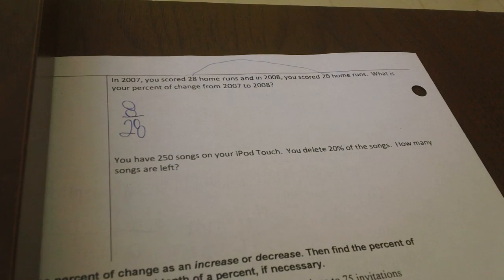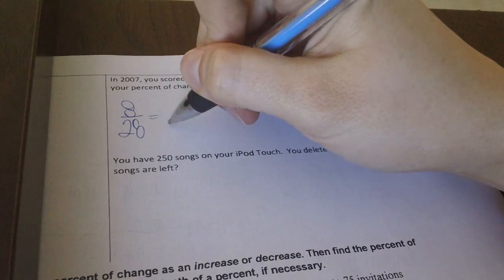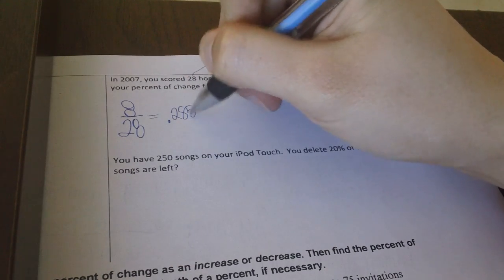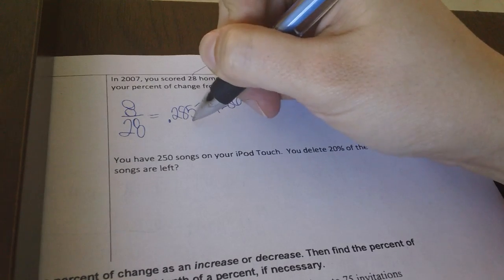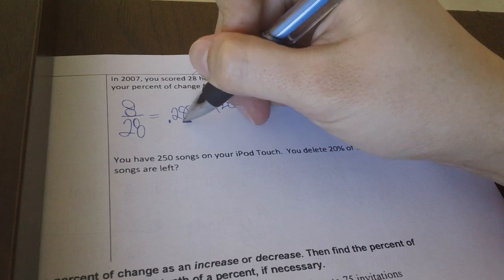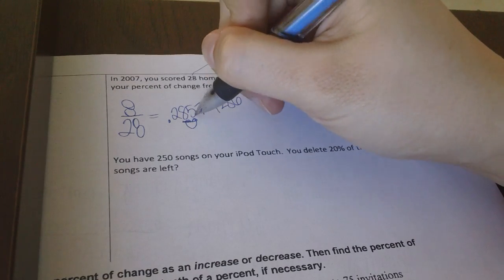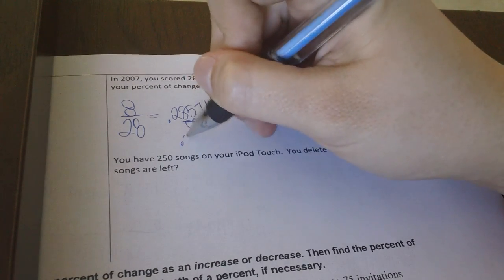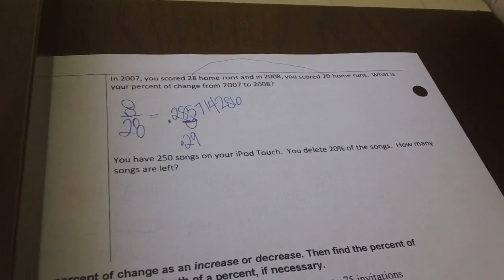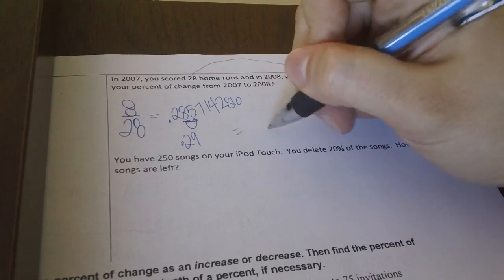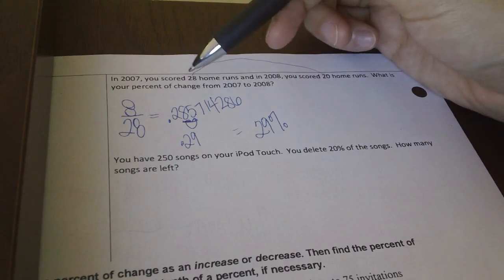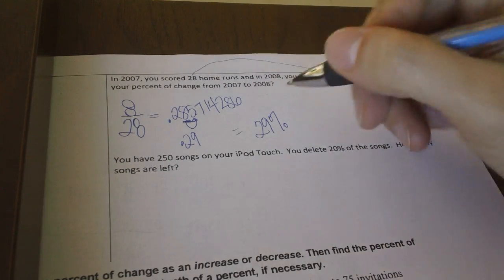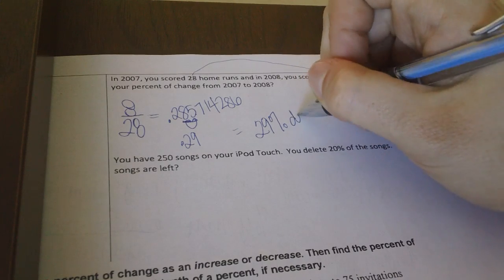So I'll do 8 divided by 28, and I get 0.285714286. So I find my place, I look next door, it is 5 or bigger, so I add one more. 0.29 means that I had a 29%, and this went down from 28 to 20, so it's a 29% decrease.